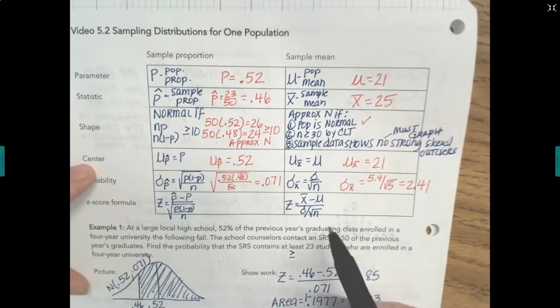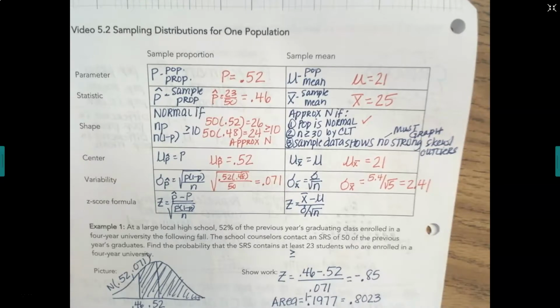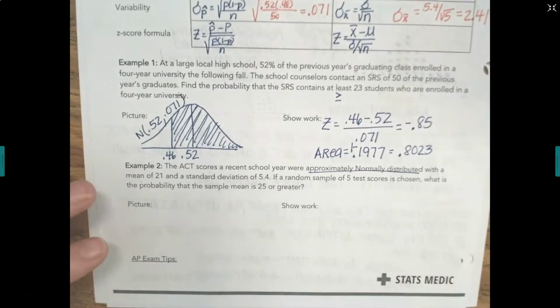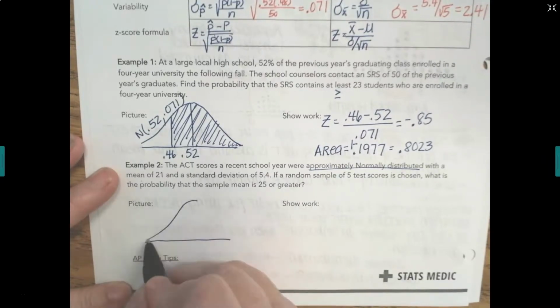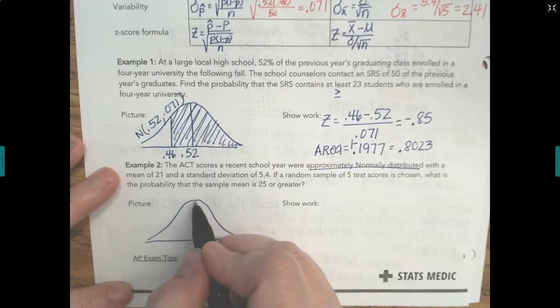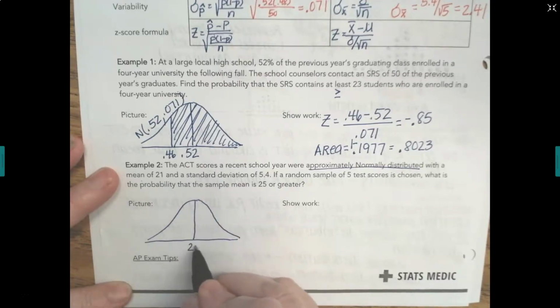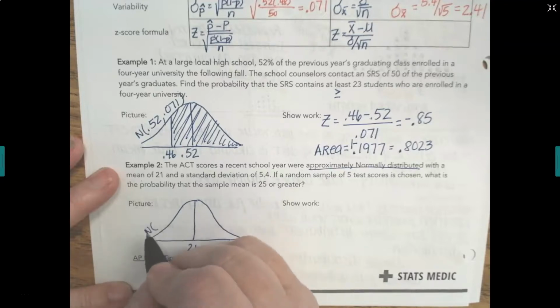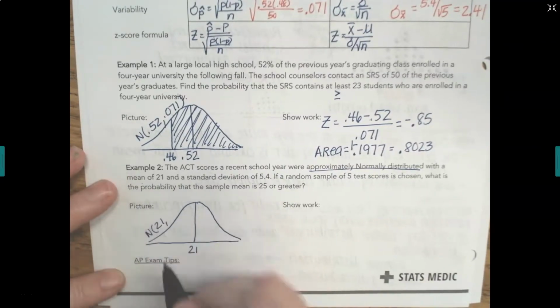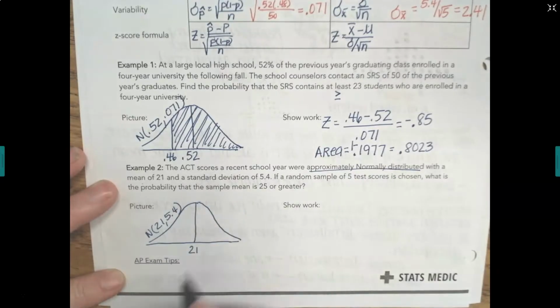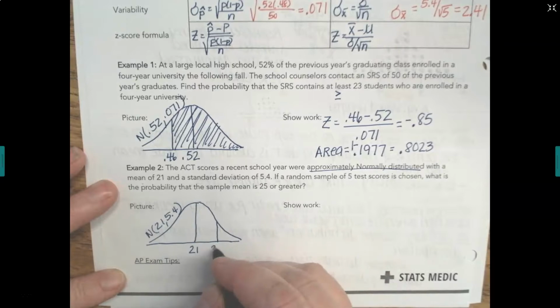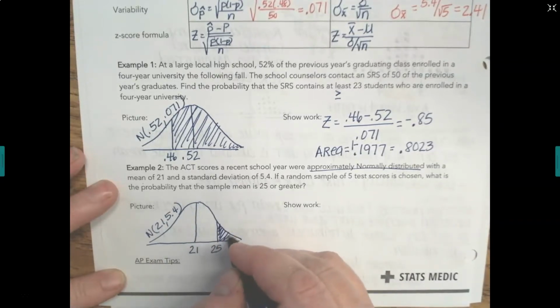Okay, and then we're going to plug in our z-score down below so we have a little bit more room to work. But we have all of our data now that we can use for our answer. So for our picture, it's normally distributed with a mean of 21. Now this is the sampling distribution. Or the population here, so we got the 5.4. Okay, and we were curious about 25 or greater, so we're wondering about this area right here.